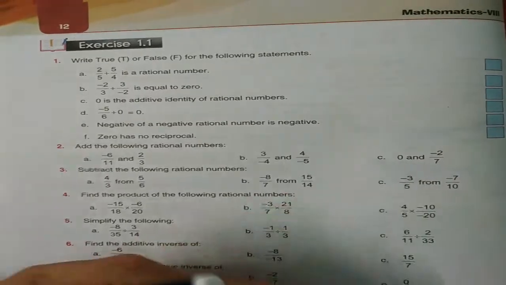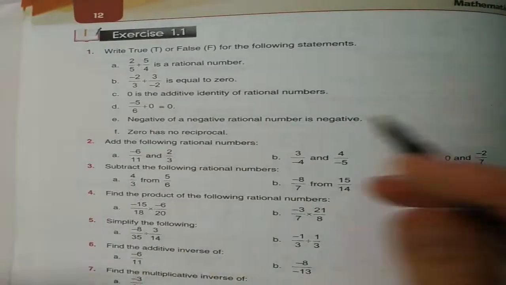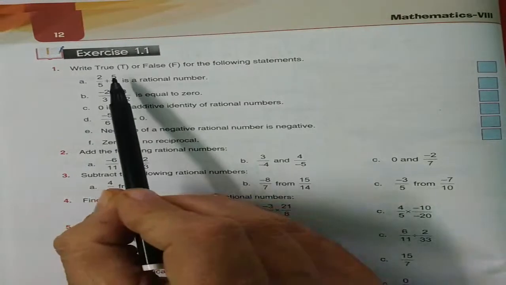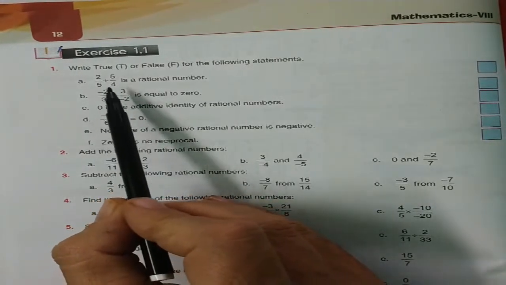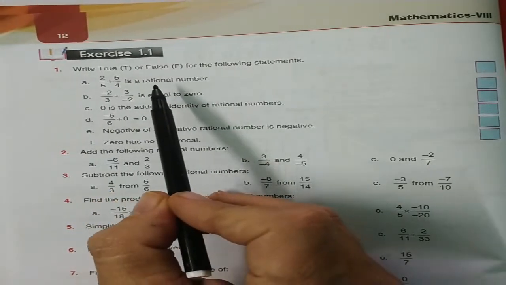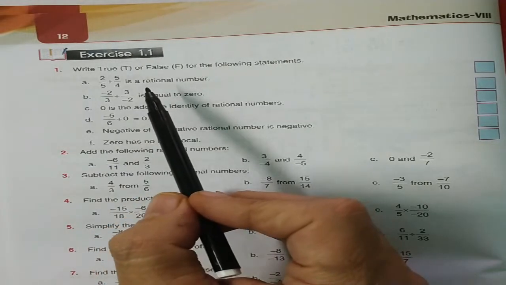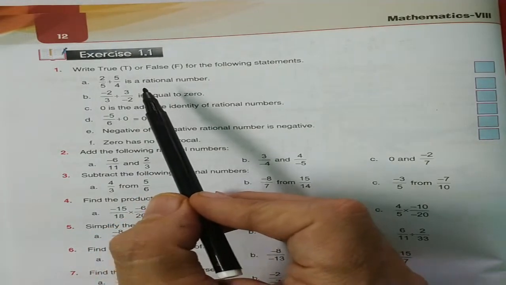So we have to use some properties in this. And the first question says write true or false: 2 upon 5 plus 5 upon 4 is a rational number. This is a property, and the properties are closure, associative, and all.